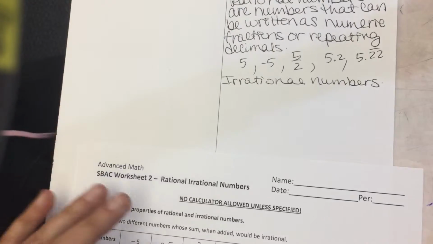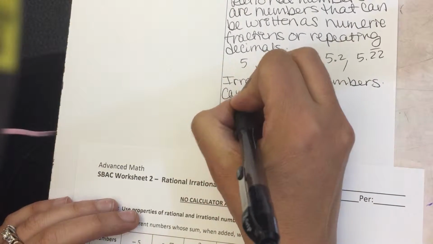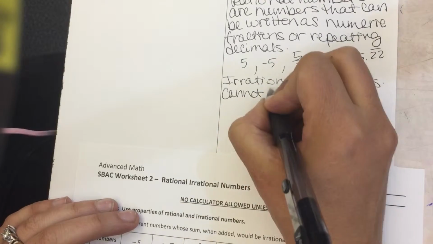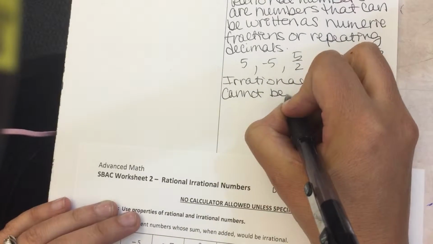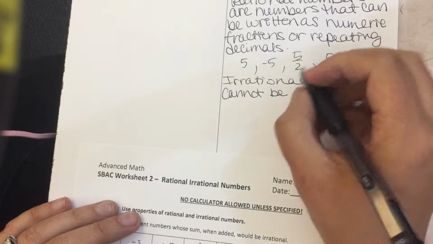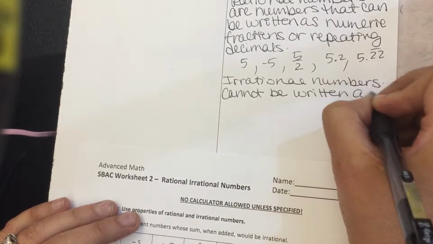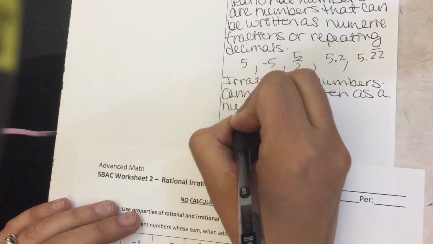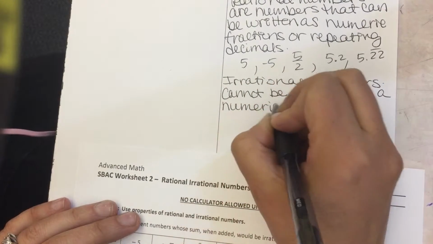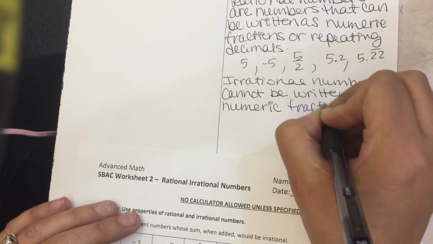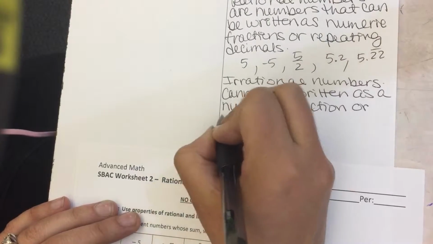They cannot be written as a fraction or a numeric fraction, or a repeating decimal.